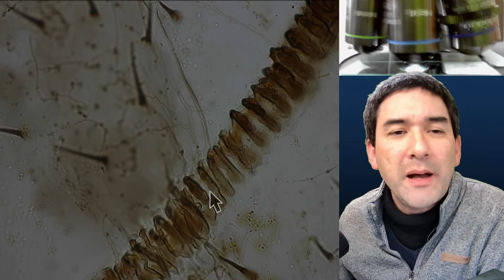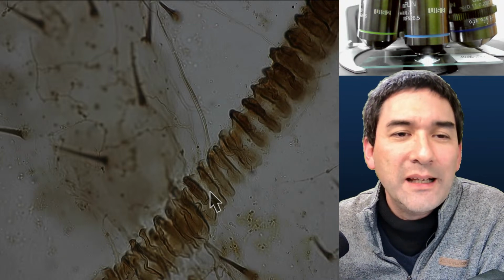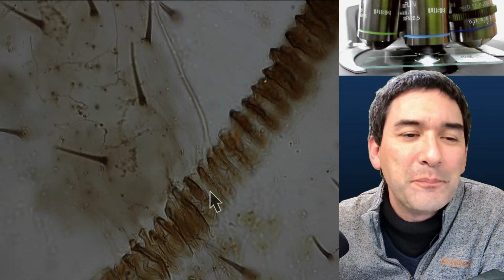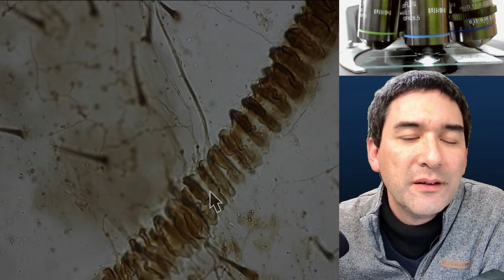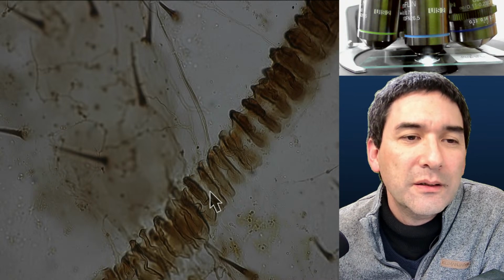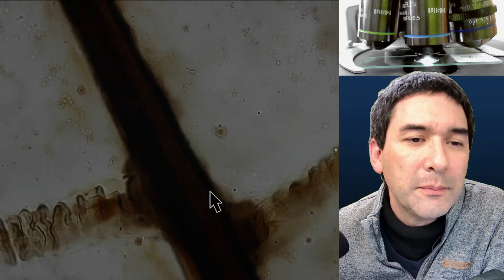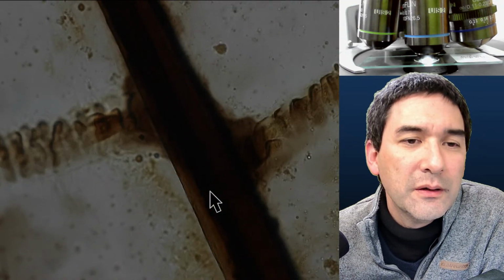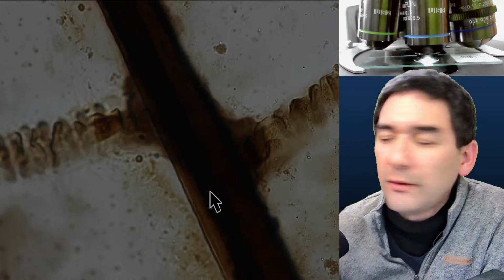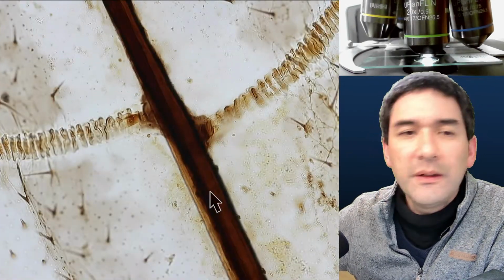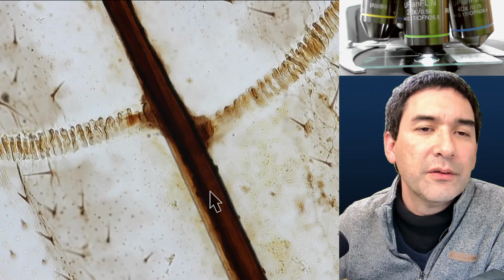It reminds me a little bit of the so-called xylem vessels, where we have a similar thing. And here, again, one of those veins here.